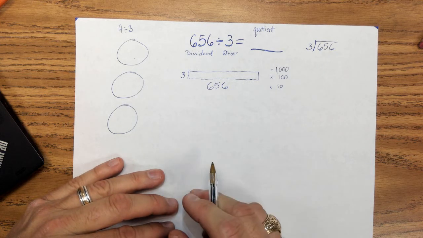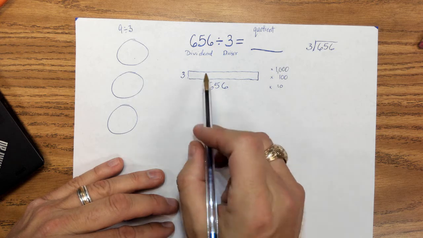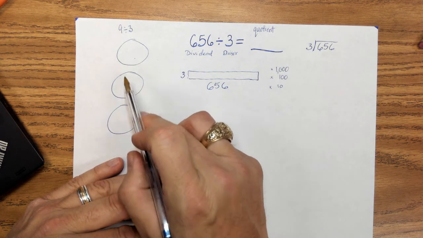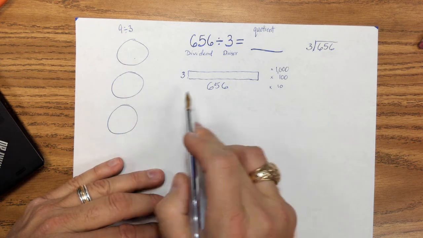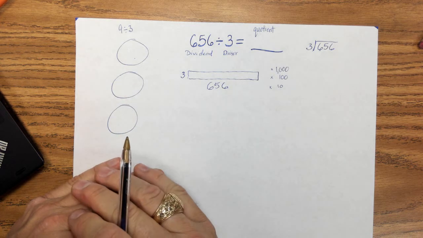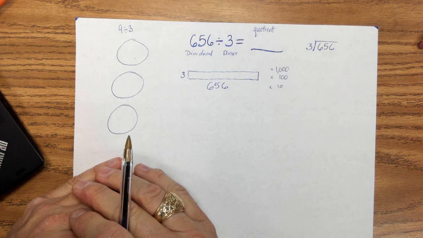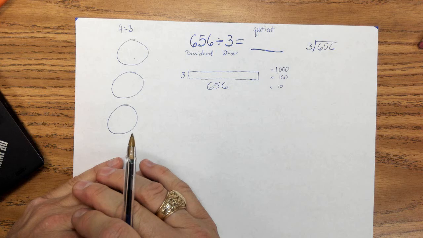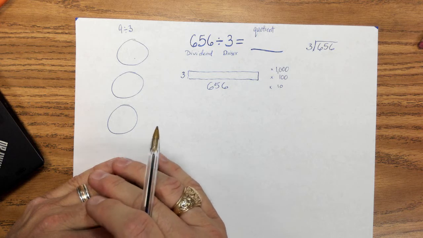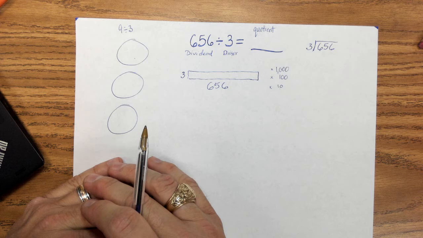And of course the answer is yes. Could we put 100 into each group? If we did that, that would be a total of 300, and we have 656 to share. So yeah, we could do that. We keep asking these kinds of questions. If we can put 100, could we put 200?